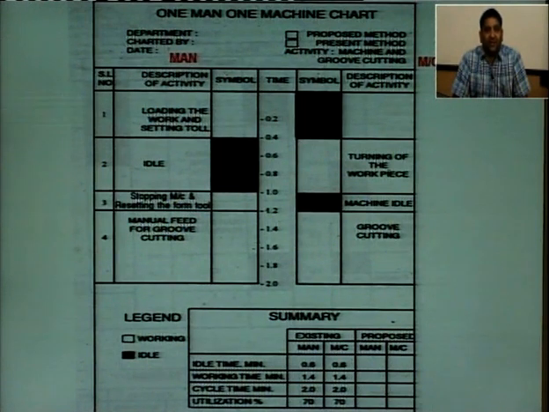On the left hand side, man, and on the right hand side we have a machine. Here we use two symbols for working: an empty rectangle is used for working, and for idle a filled rectangle is used. Now, for example, in case of man, see serial number 1. Description of activities is loading the workpiece and setting the tools.